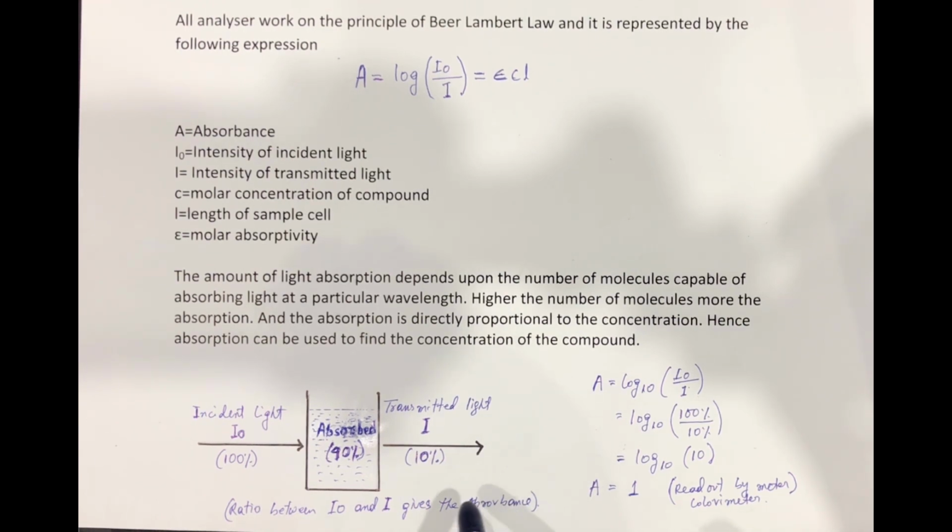This absorbance can be expressed as absorbance equals log to the base 10 of I0 upon I. If we replace I0 and I with 100% and 10%, we get log to the base 10 of 100% by 10%. And if we work it out, we will get log to the base 10 of 10. And you know the value of log to the base 10 of 10 is 1. Hence, absorbance is equal to 1.